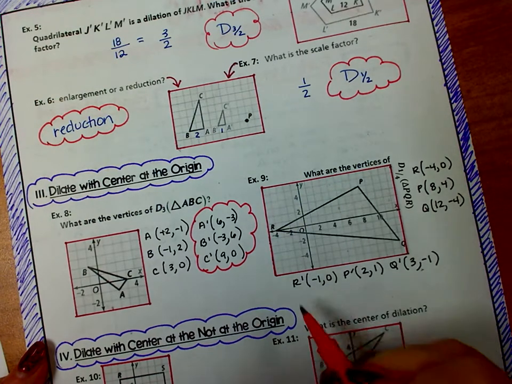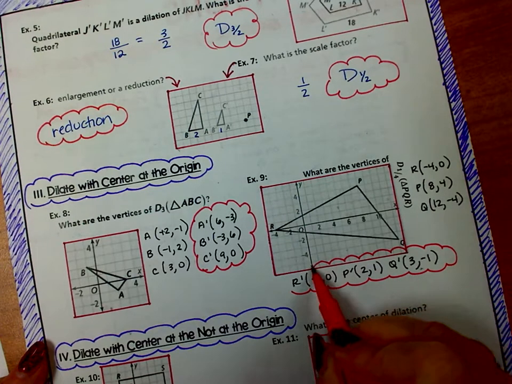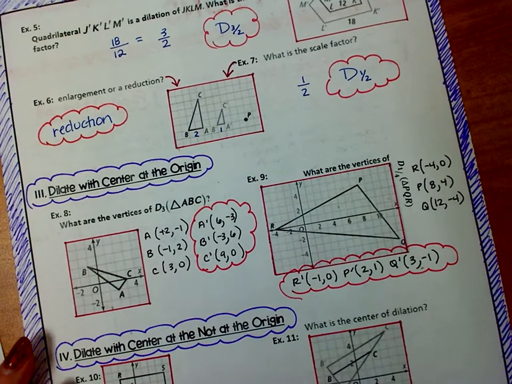So we end up with -1, 0, 2, 1, and 3, -1. So all you're doing is multiplying your ordered pairs, both x and y, by whatever the dilation factor is to get your new ordered pairs for your dilation.